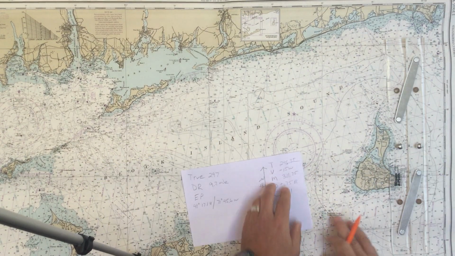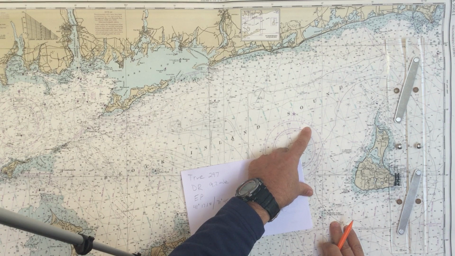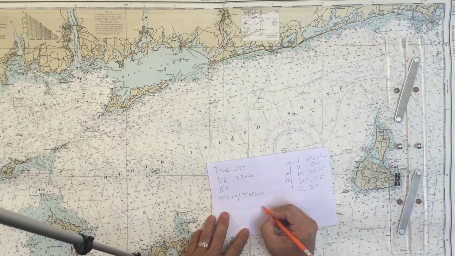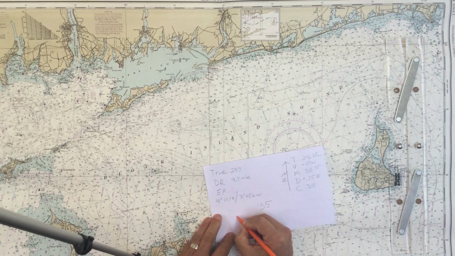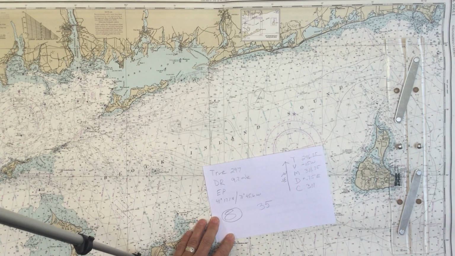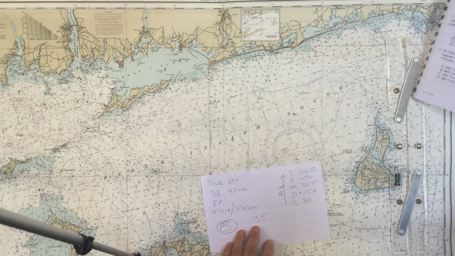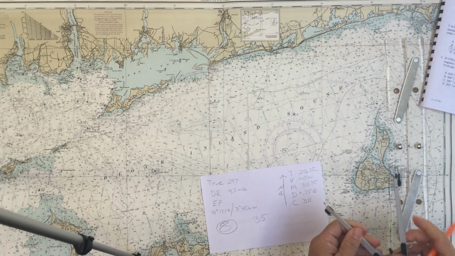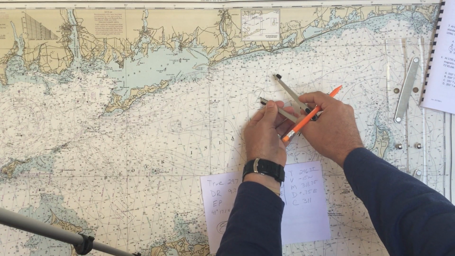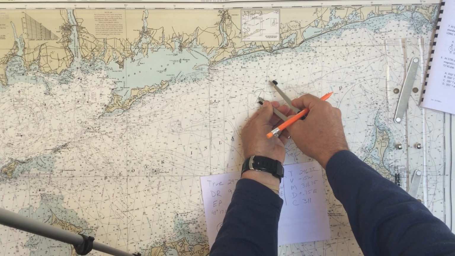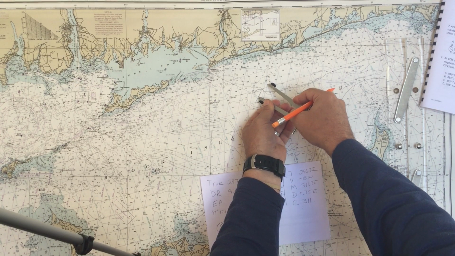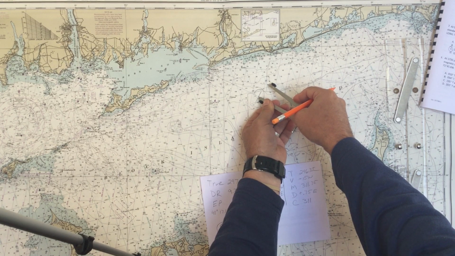Okay, and so it looks like I'm at roughly, so hard to see, I'm going to call that 35 degrees. Okay, 35 degrees. This is number 8, by the way. So 35 degrees, and I'm going to measure the distance in order to find the speed of the current, because the question asks what is the set and the drift, or what is the current.